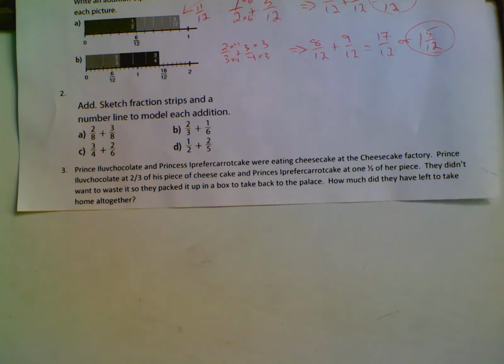The last question, number 3, it says, Prince, I love chocolate, and Princess, I prefer carrot cake, eating cheesecake at the Cheesecake Factory. And basically what it comes down to is the prince eats 2/3 of his cheesecake, the princess eats half of her cake, and they didn't want to waste the leftovers, so they made a box.